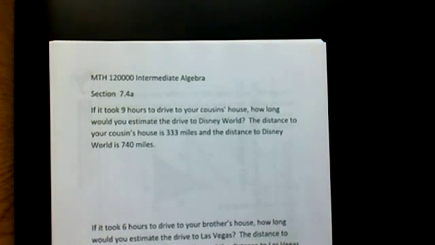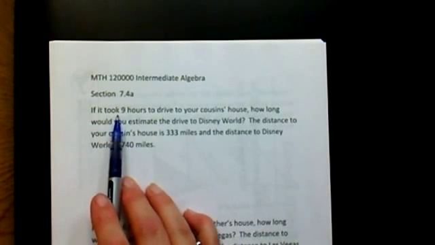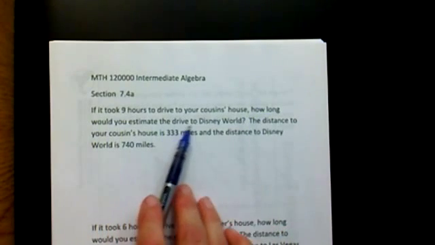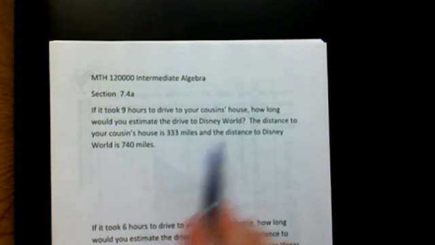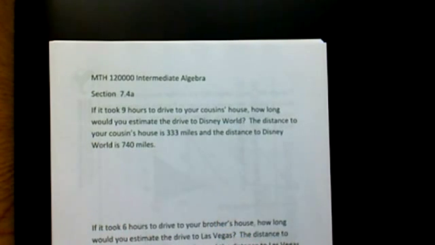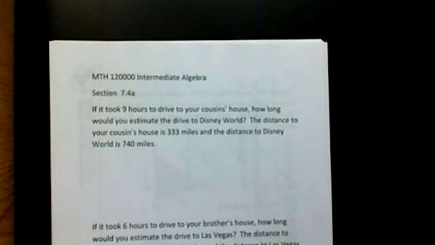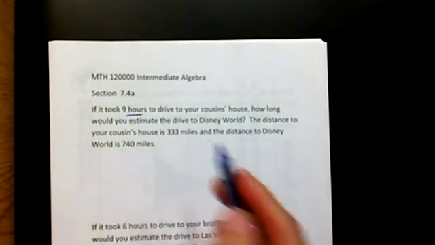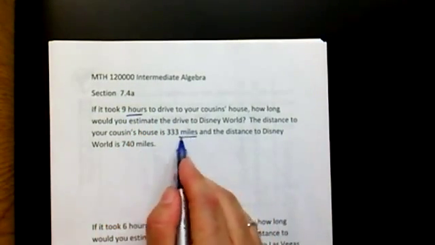So if it took 9 hours to drive to your cousin's house, how long would you estimate the drive to Disney World? The distance to your cousin's house is 333 miles, and the distance to Disney World is 740 miles. So how can we come up with a ratio out of what we happen to have? So what do we have in this? Well, we have hours and we have miles.